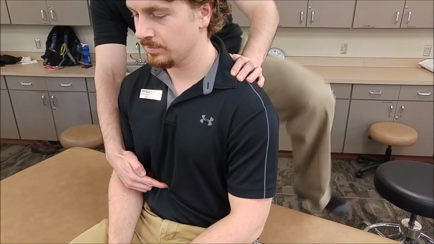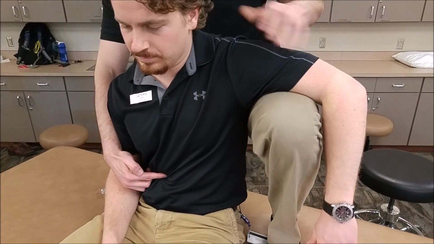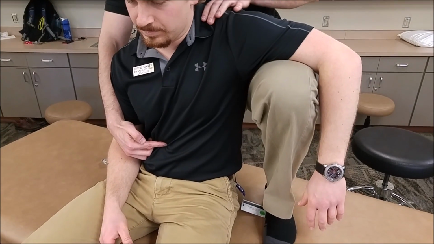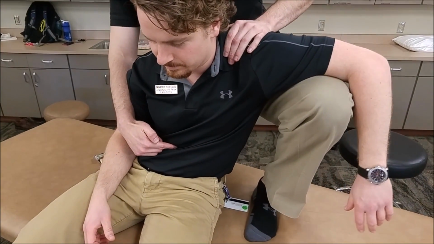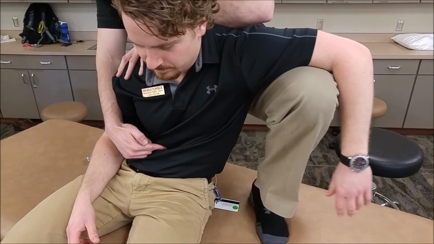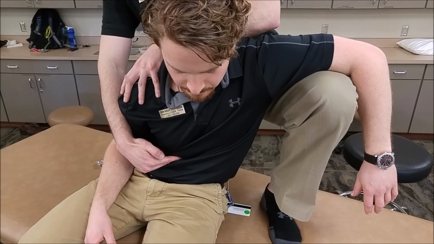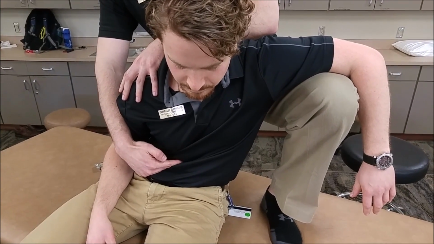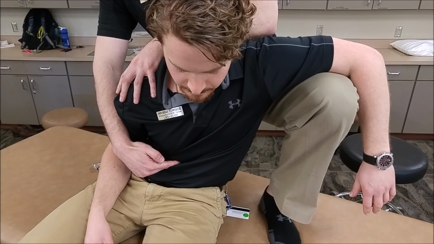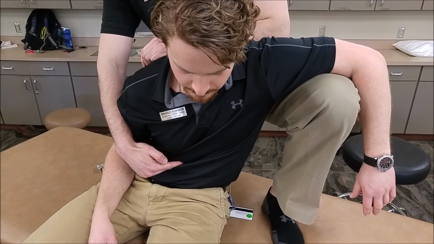I'll then get to the position of ease, which is going to be flex, side bend toward, rotate away. I can put the patient's arm over my leg here, flex them forward, and then side bend toward by bringing them over this way, collapsing that musculature. And then I can push them here to rotate away. I will then release the pressure of my monitoring finger once I get that 3 out of 10 or less, and then I'll be holding here for 90 seconds.